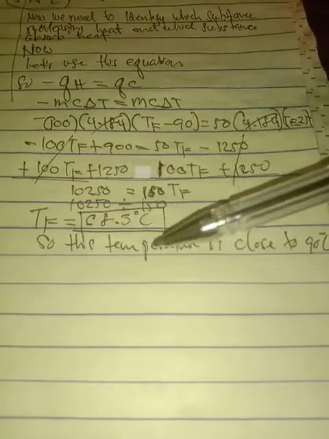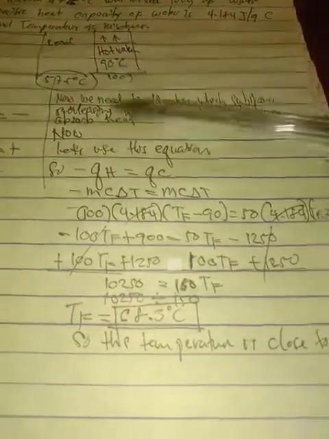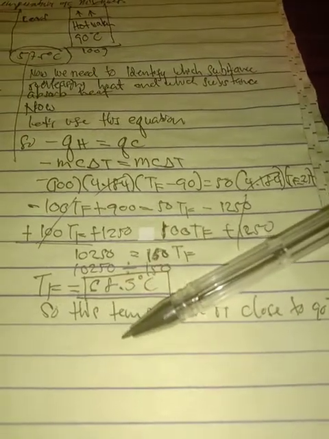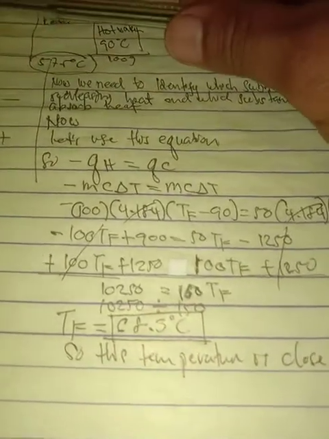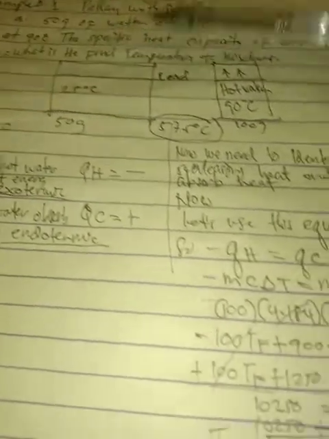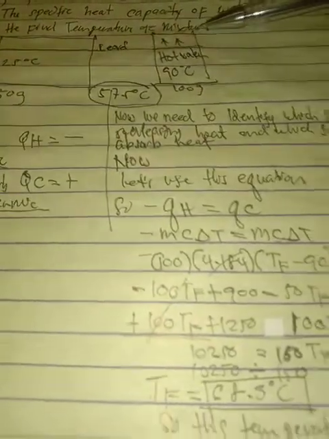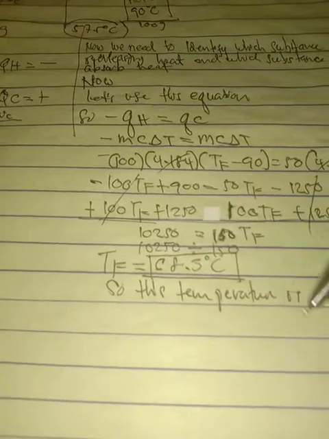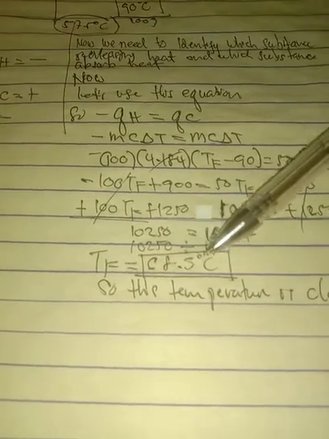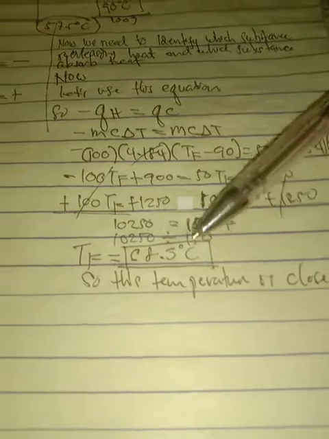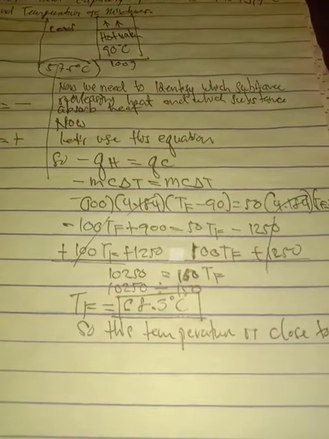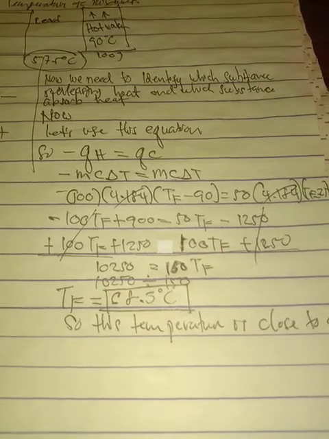So this temperature is close to 90 degrees of the hot water. Now, according to the problem, what is the final temperature of this mixture? The final temperature of this mixture is 68.3 degrees Celsius. So that's all. That is the first sample problem in temperature.